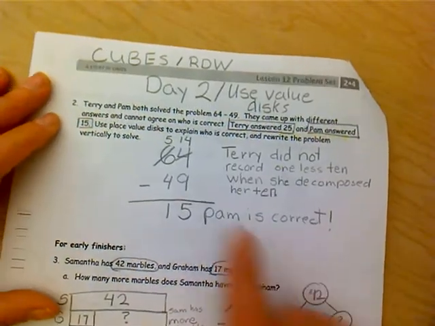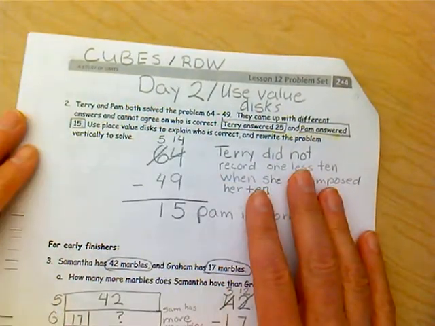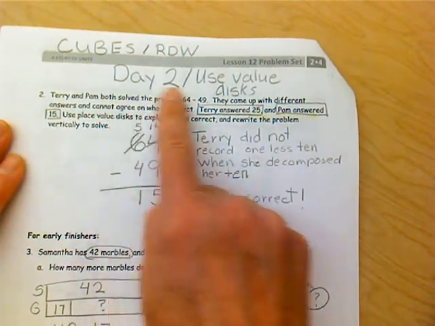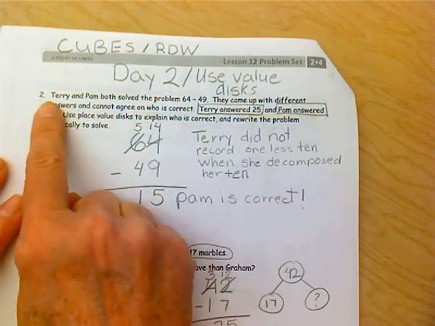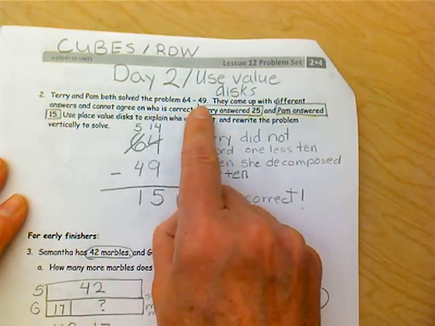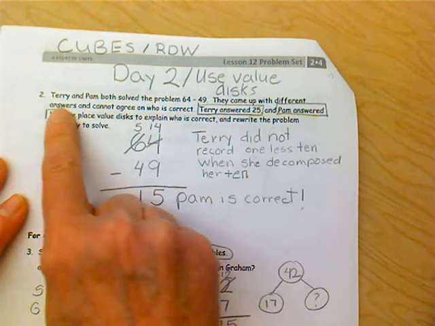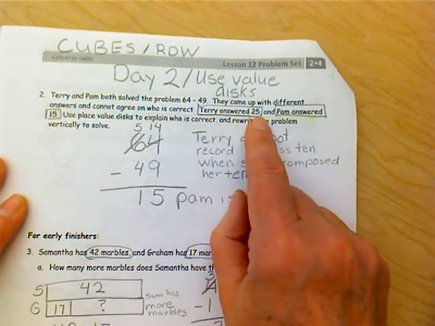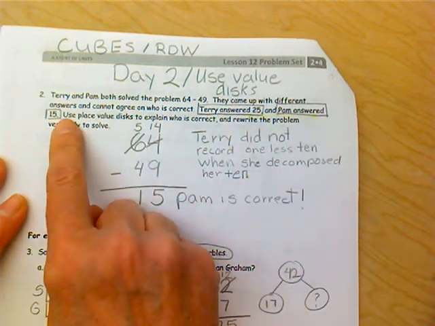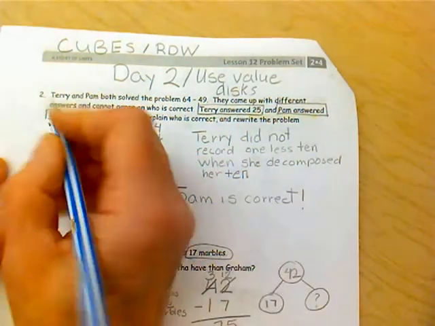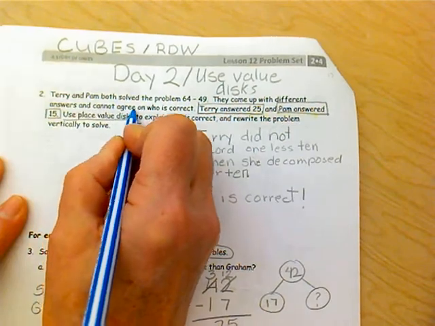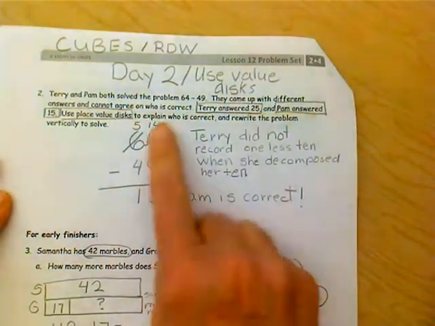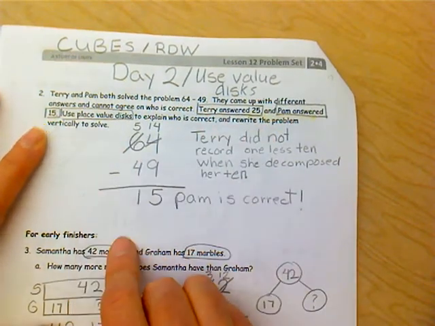Alright, so now we are going to be looking at the key for these problems. This is day 2. I hope you use the value discs. Terry and Pam both solved 64 take away 49. They came up with different answers and cannot agree on who is correct. Terry answered 25 and Pam answered 15. Please, I hope you use the place value discs. Oh, I can't say that enough. To explain who is correct, and then you needed to rewrite the problem and solve it vertically.